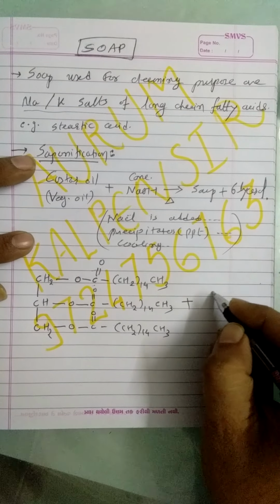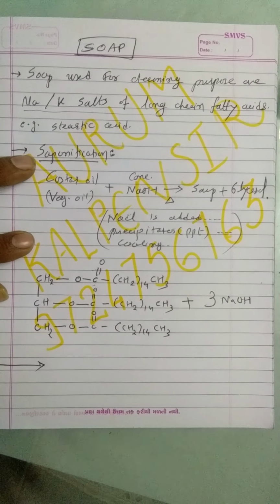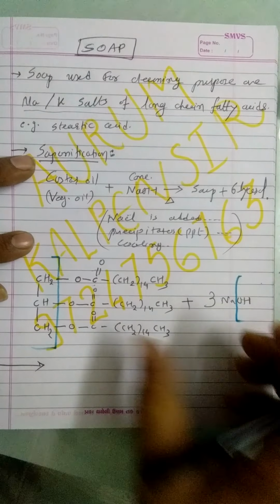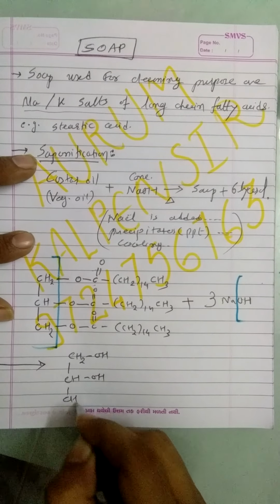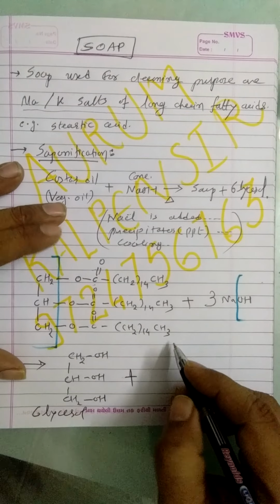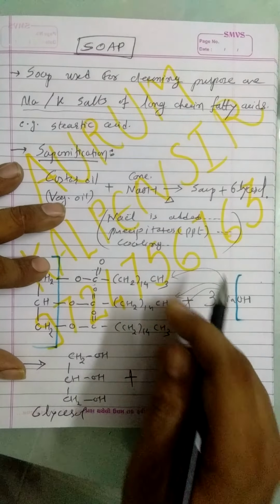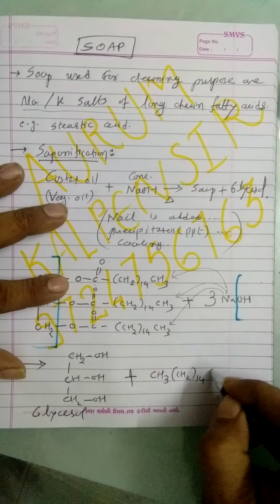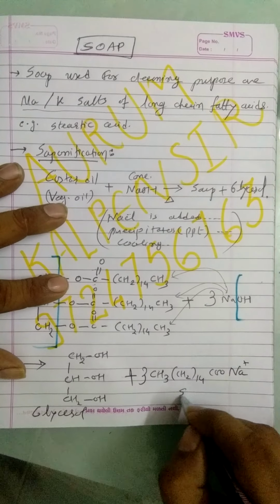Plus 3 molecules of NaOH, which gives us CH2OH, CHOH and CH2OH, which is called glycerol, plus the remaining part, with all three sodium atoms attached: CH3 (CH2)14 COONa, a total of 3 molecules, which is soap.